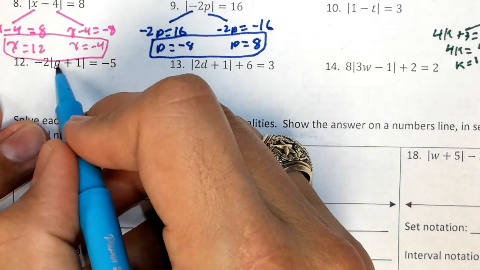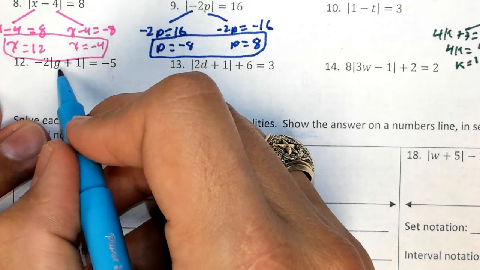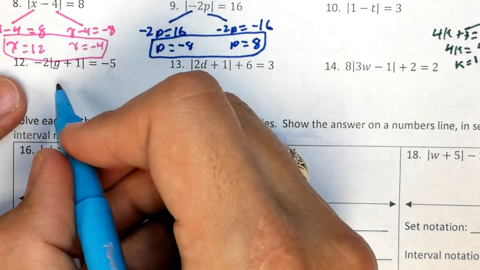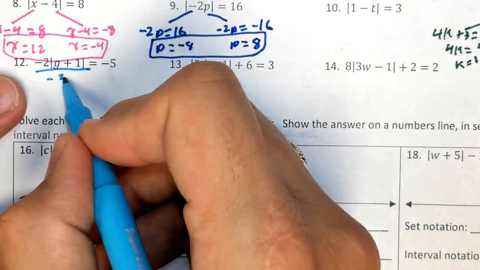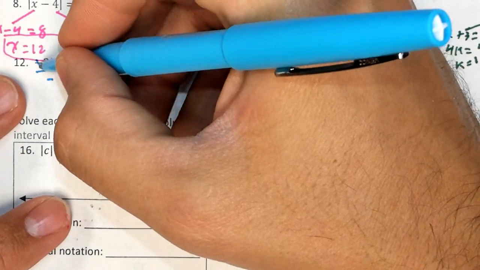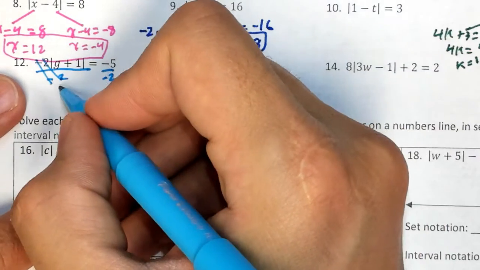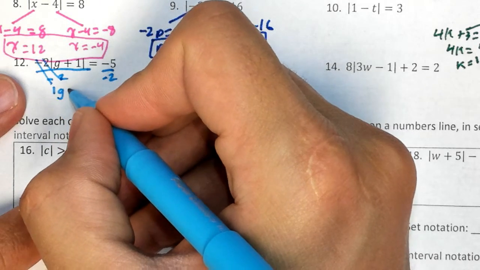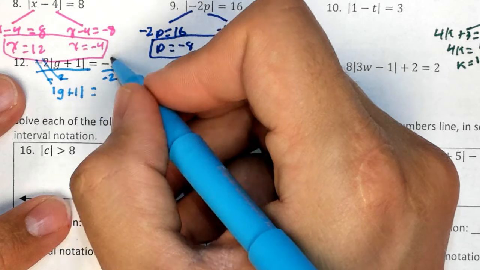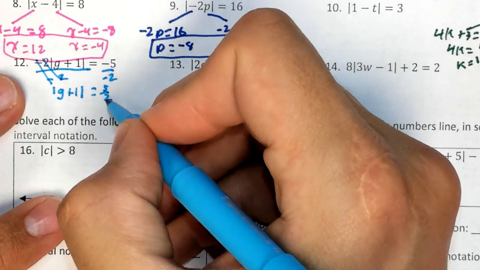My absolute value is not by itself, so what I need to do is get rid of this negative 2 in front. To get rid of the negative 2, since it's multiplied, I divide by negative 2 and divide the other side by negative 2. Negatives cancel, 2's cancel, and I'm left with the absolute value of g plus 1 is equal to 5 over 2.